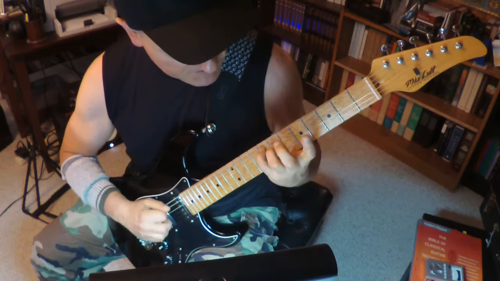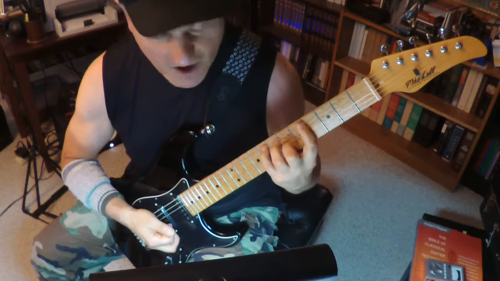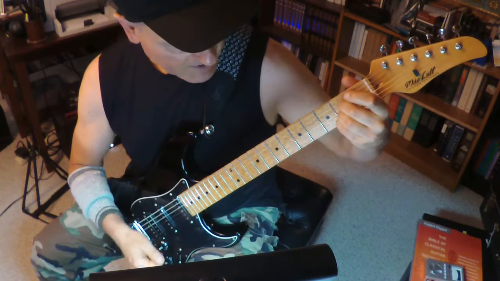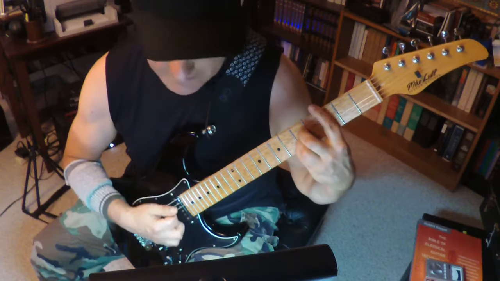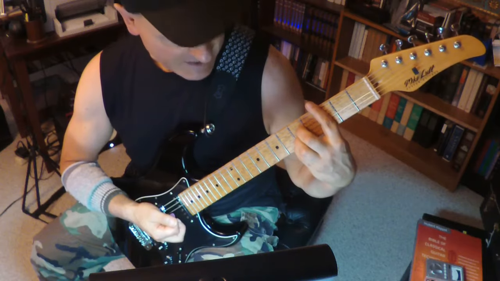And that can be moved. So it's movable when you bar it. And then this is the A shape, and you can move it when you bar it. So this is C major at the third position using the A shape.